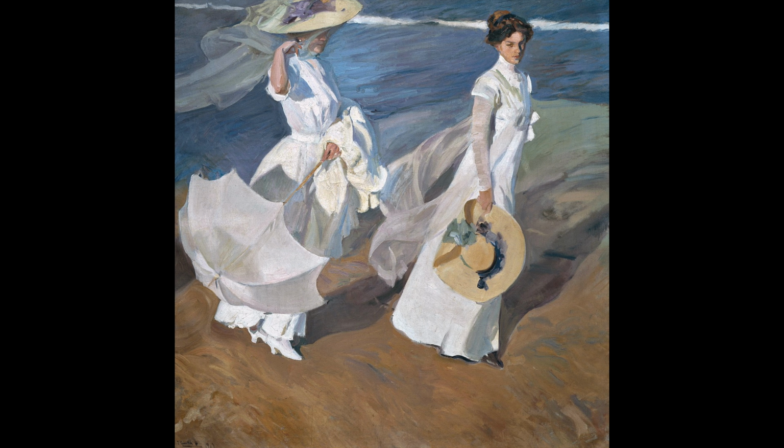I think a great example of this can be seen in Joaquin Sorolla's work. He is famous for painting people outside on the beach, so working with lots of strong, warm light.